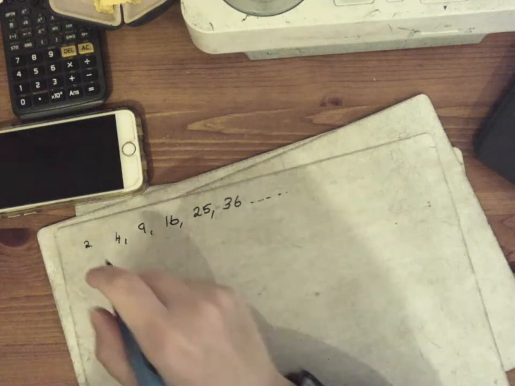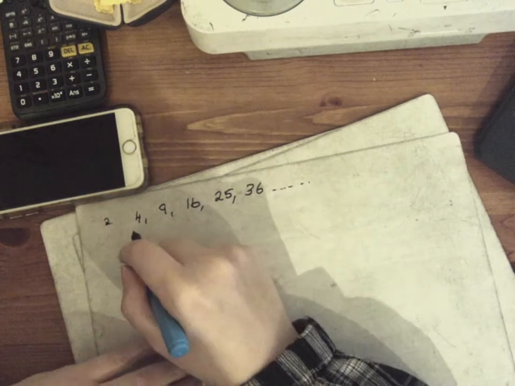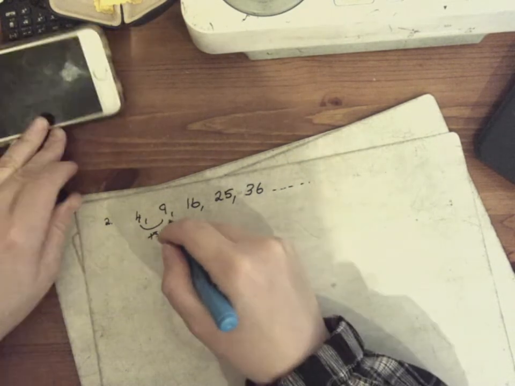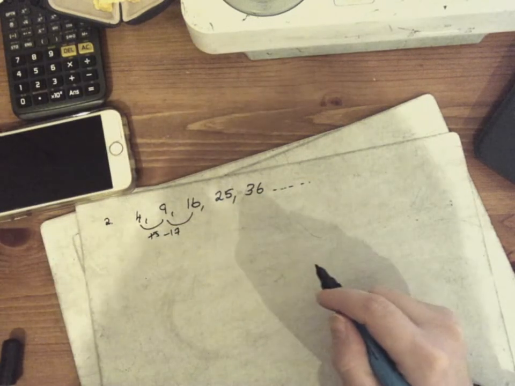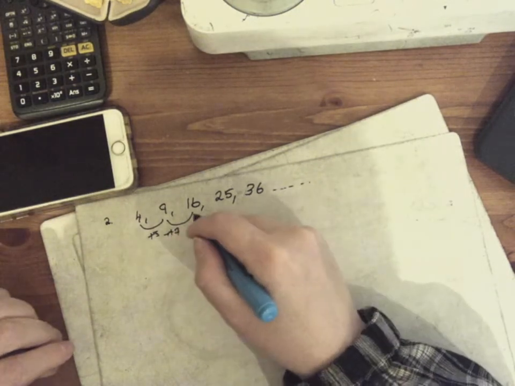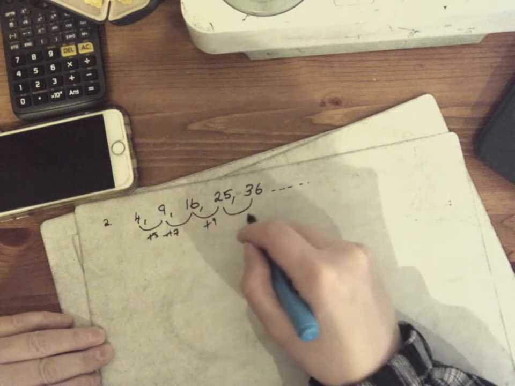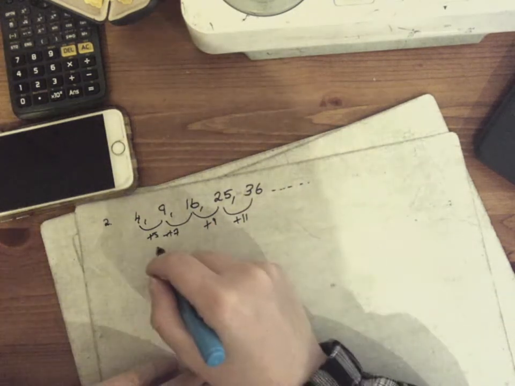Okay, last night's homework, so question 2. Right, okay, so you look and you say, right, 4 goes to 9, you add 5. 9 goes to 16, you add 7. 16 to 25, you add 9. Right, 25 to 36, you add 11. So it's not linear. So you go again.